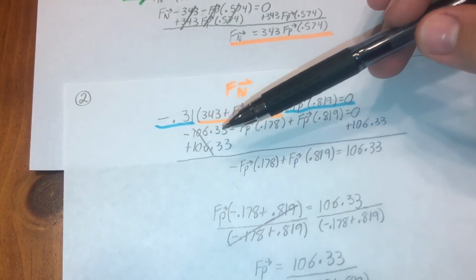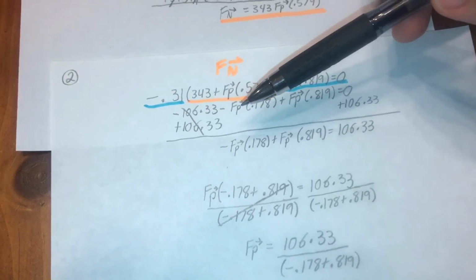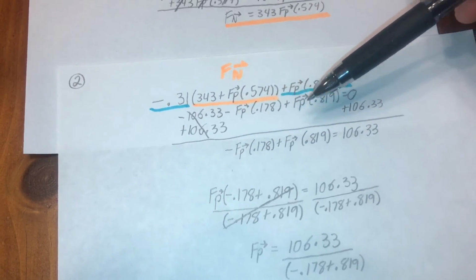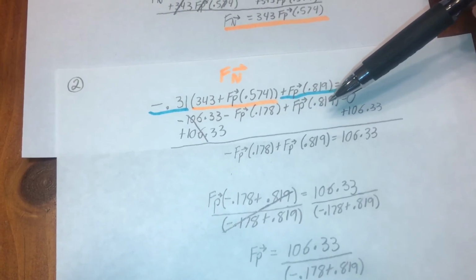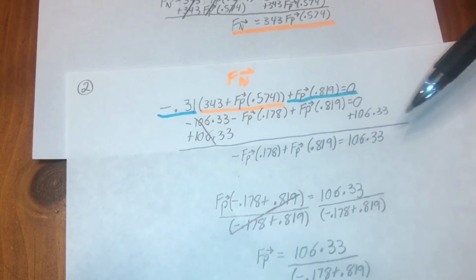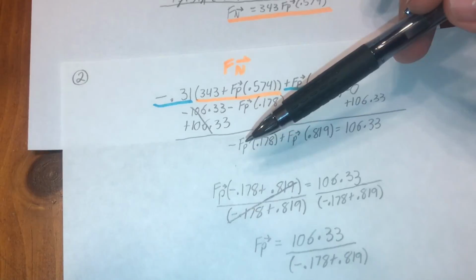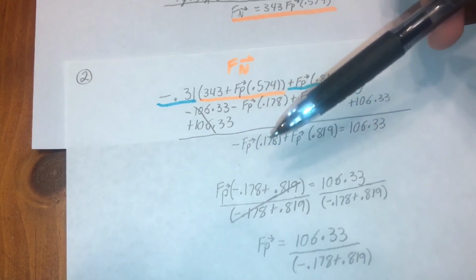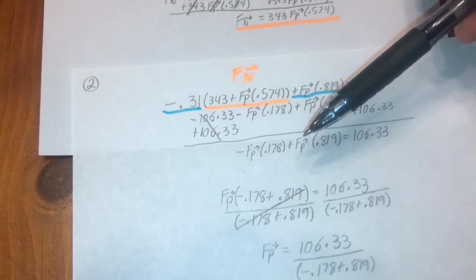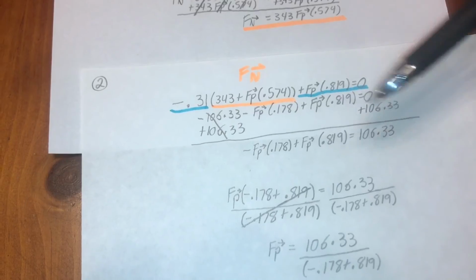It gave me negative 106.33 minus my push force times 0.178 plus the push force times 0.819 equals 0. And I added 106.33 to both sides, and that gave me negative push force times 0.178 plus push force times 0.819 equals 106.33.